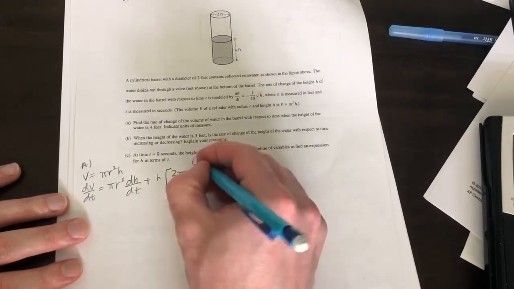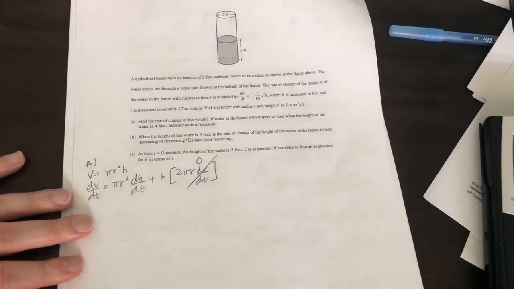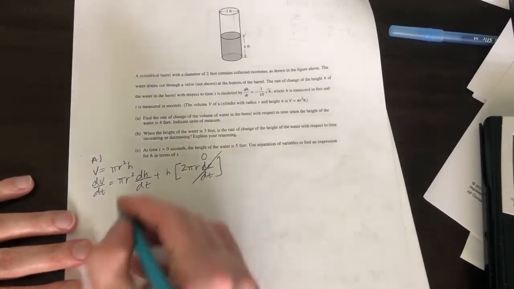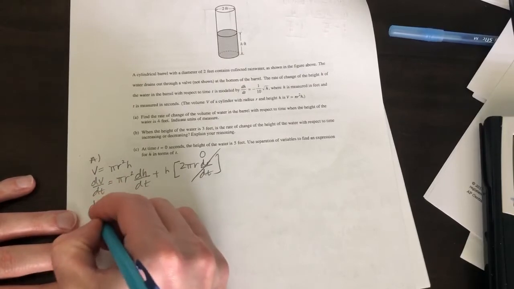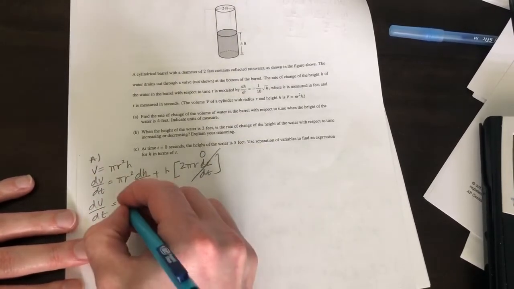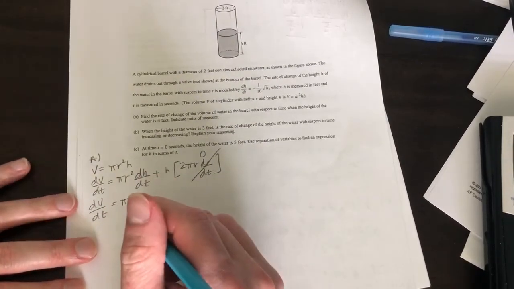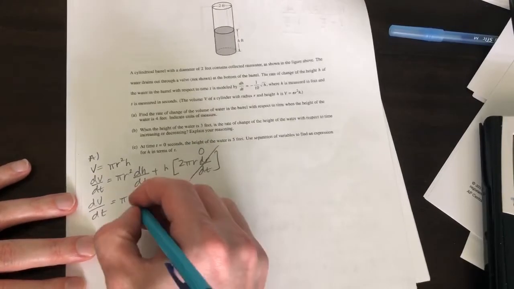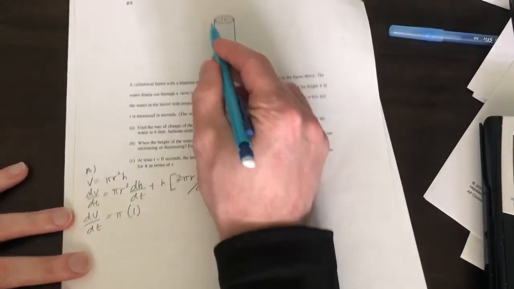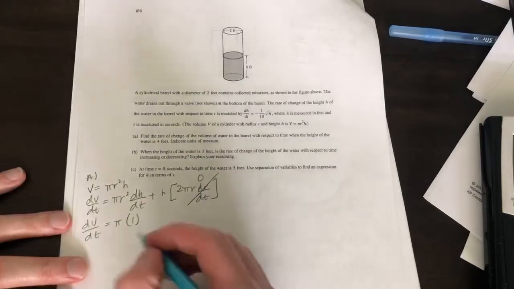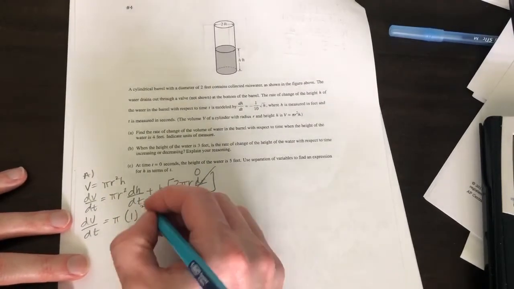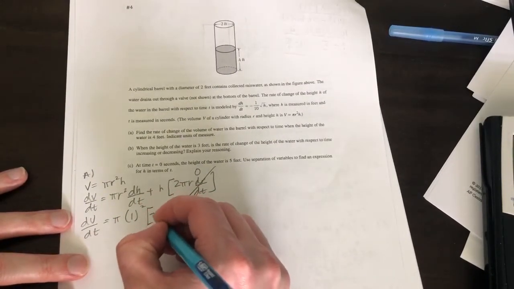dr dt is equal to 0 when we deal with the cylinder. Okay, so we get dV dt. Your radius is going to be 1 because half of the diameter is going to be your radius. And dh dt is going to be a negative 1/10.